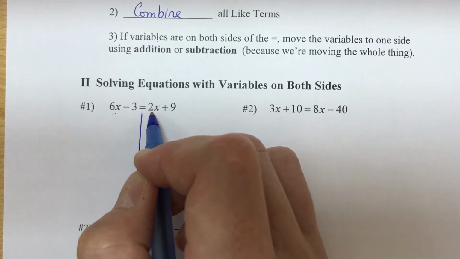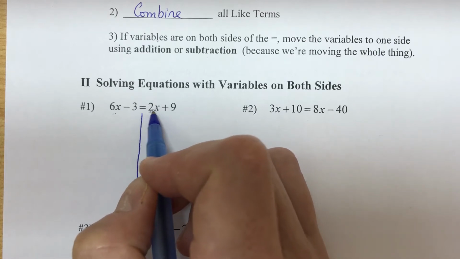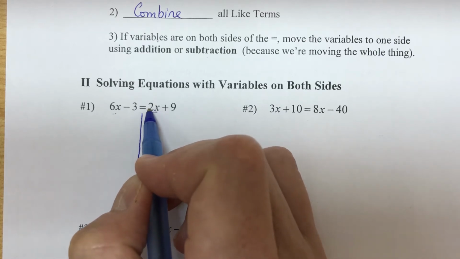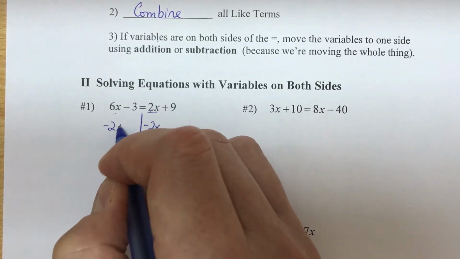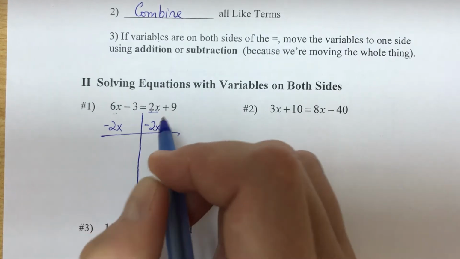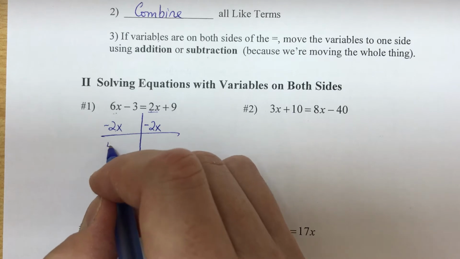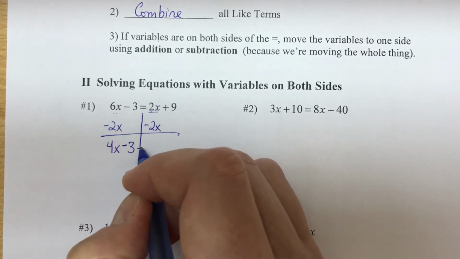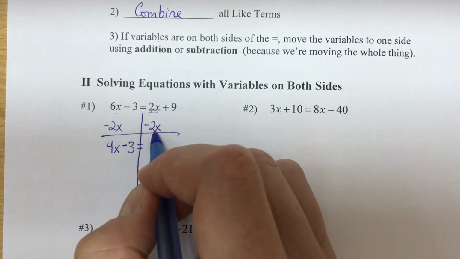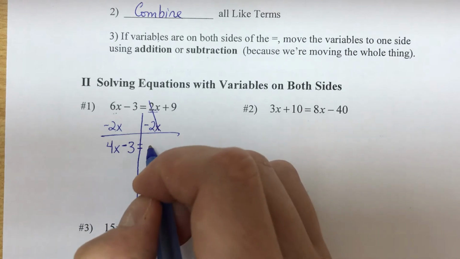Now to do this, I'm not dividing, because I am not breaking apart 2 times x. I am not undoing that. What I'm doing is I'm moving this whole thing. This is a positive 2x. So to move it, I will subtract 2x, both sides. Now we can combine these. These are like terms. So 6x minus 2x is 4x. I haven't done anything with minus 3 yet, so I copy that, equals 2x minus 2x is 0x. Or in other words, that's gone, plus 9.